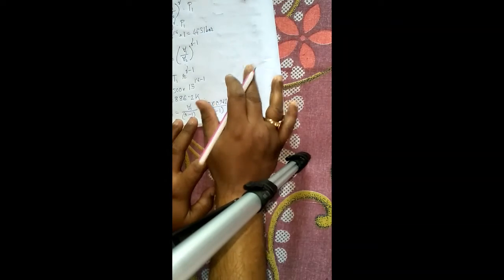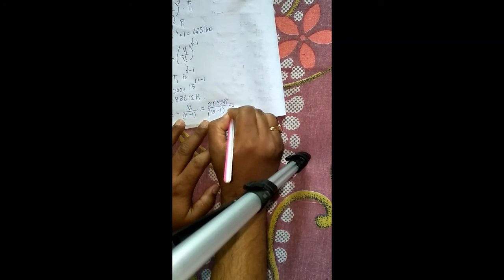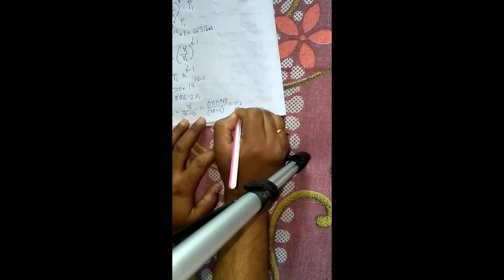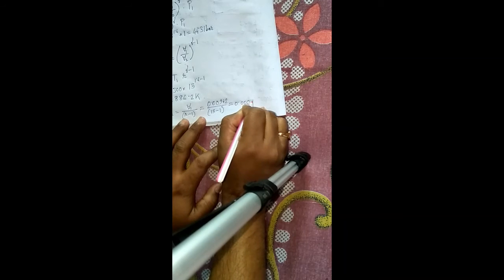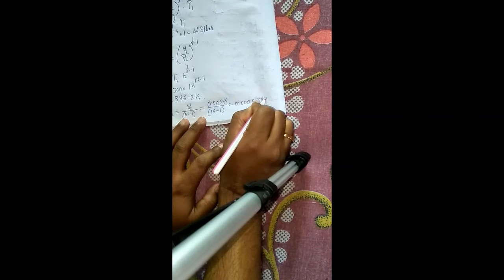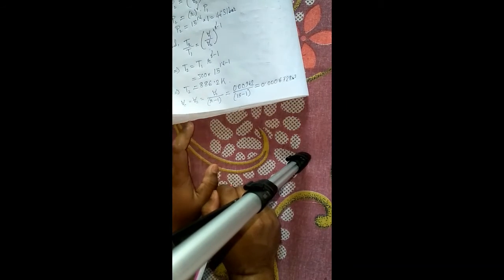So the V2 value is 0.0006728 meter cube. This is the value of V2.